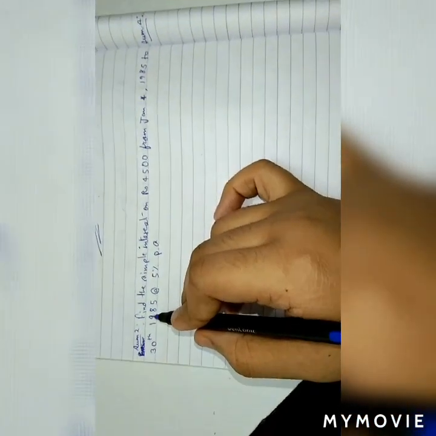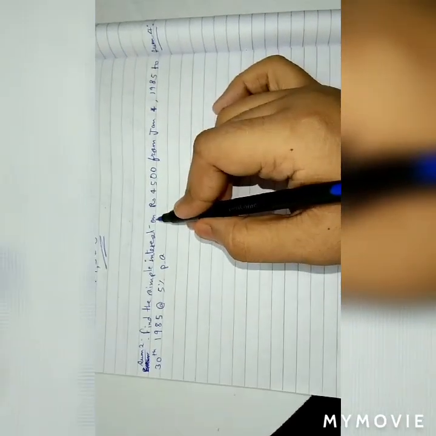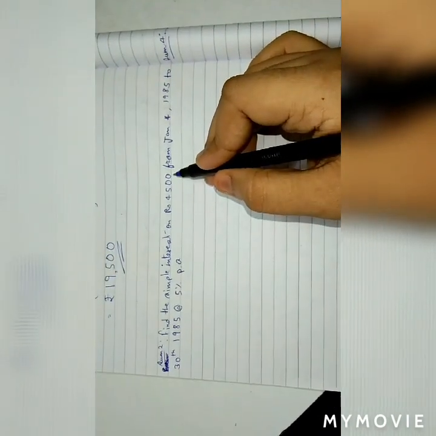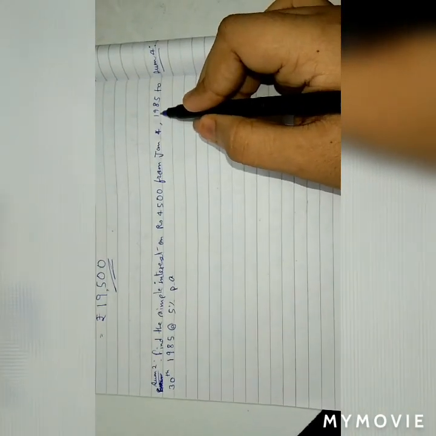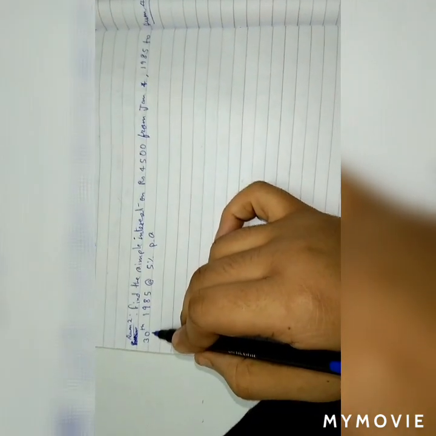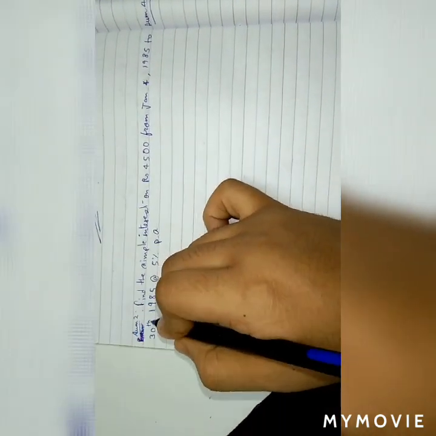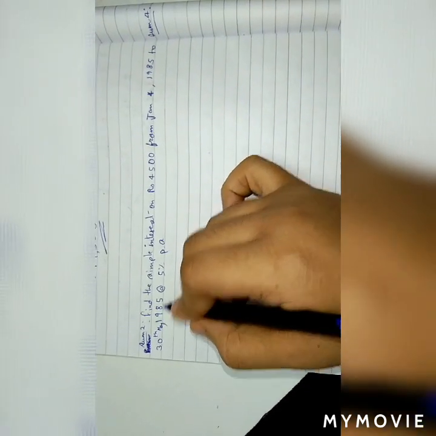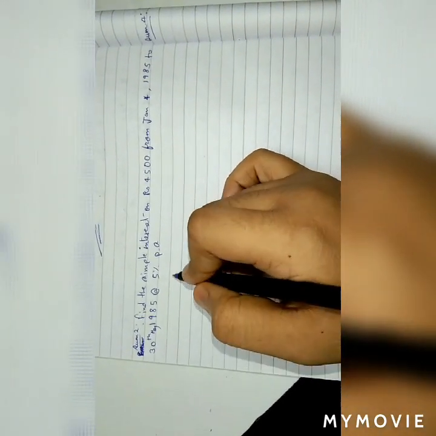This is the next sum. Find the simple interest on rupees 4,500 from January 4, 1985 to 30th May. Sorry, I forgot to write the word May 1985 at the rate of 5% per annum.